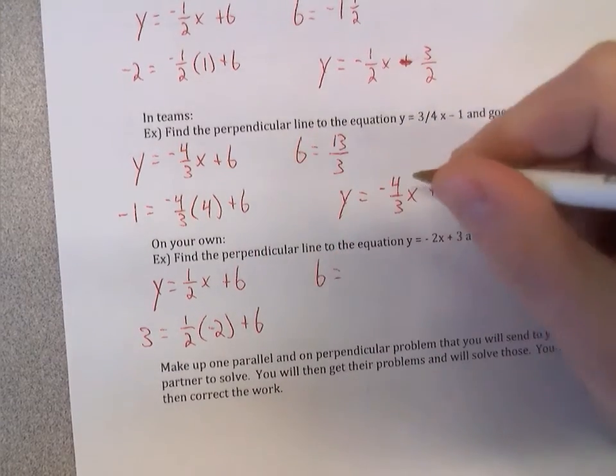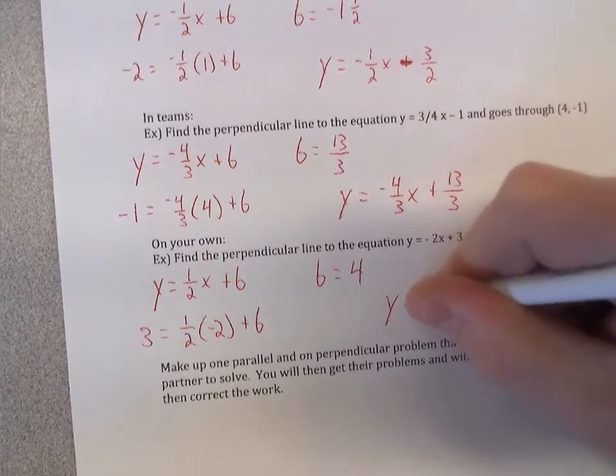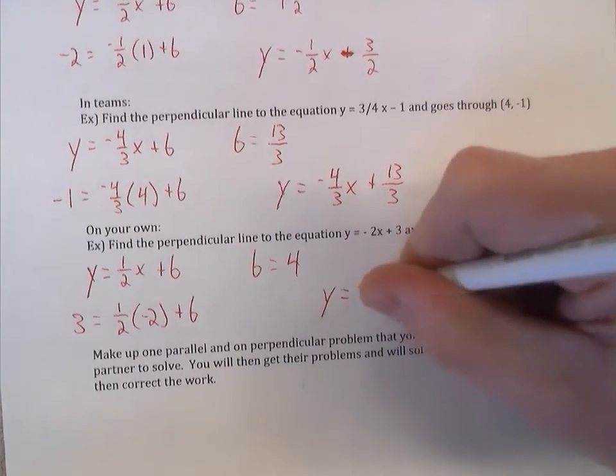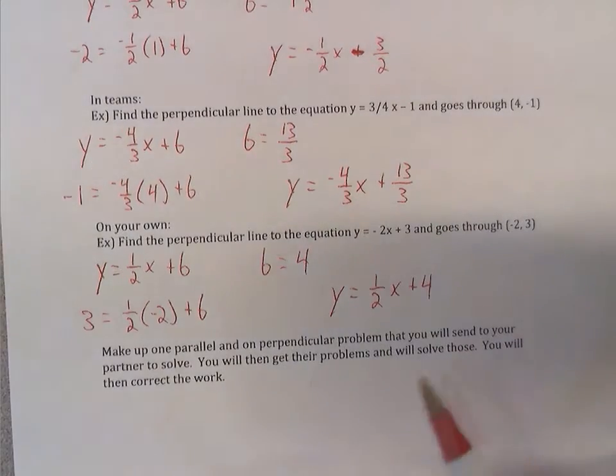And then solve for b. b is going to be equal to 4. So y is going to be equal to 1/2 x plus 4. And those are our solutions to these practice problems.